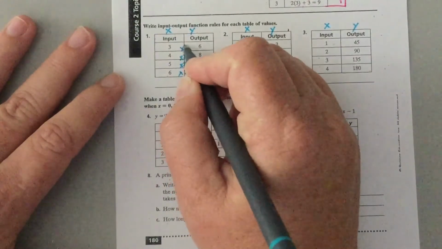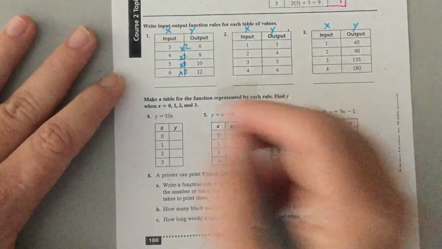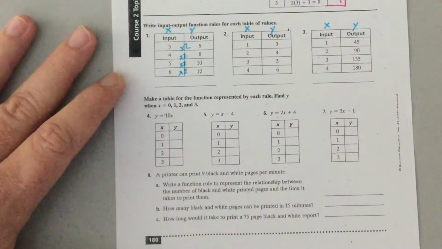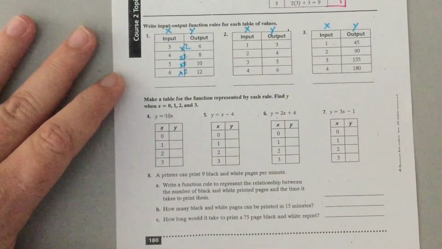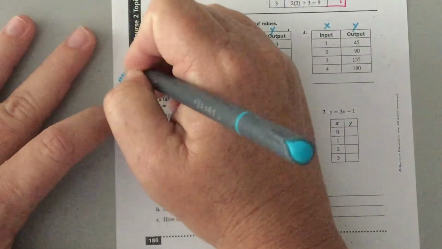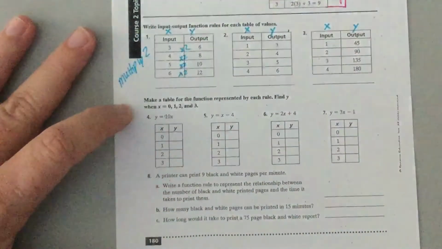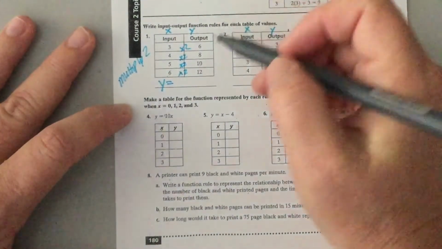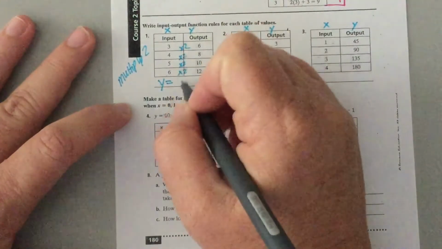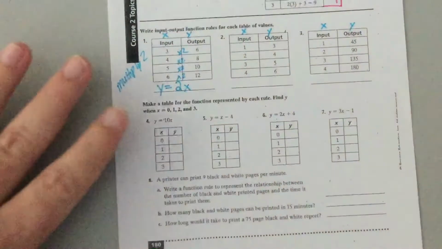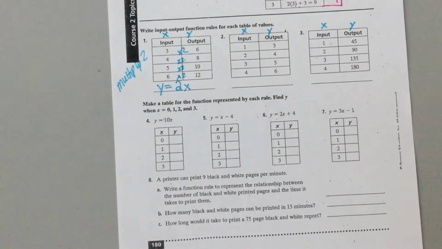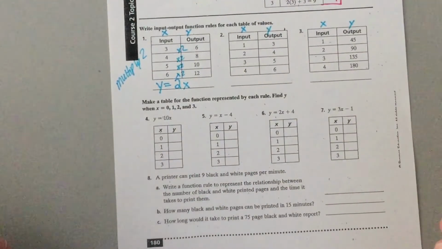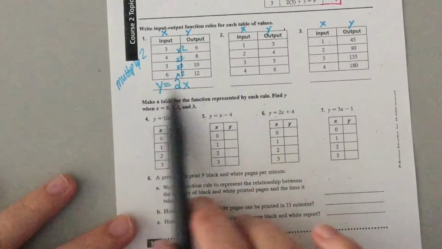So my rule, and because y'all are pre-AP, I want you not just to write multiply by 2. I want you to write the whole equation. So you're just going to have to get used to it. This is the difference between pre-AP and regular. So regular would just write multiply by 2, but y'all as pre-AP will write y equals, my output equals, what am I doing? 2 times my x. So everybody understands that you have to write this whole equation to get credit. Yes? Yes, for my pre-AP students, the whole equation.